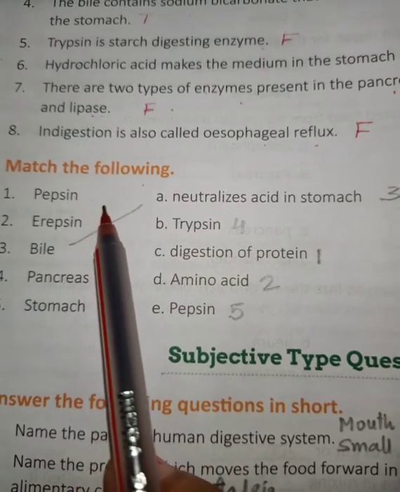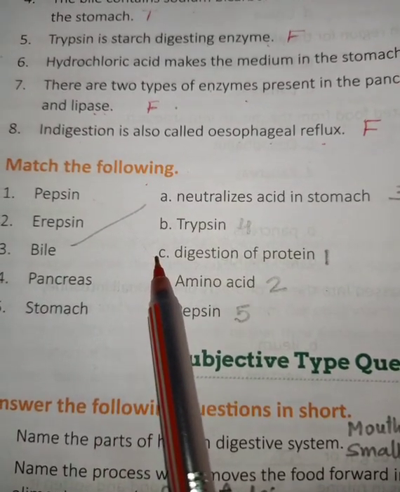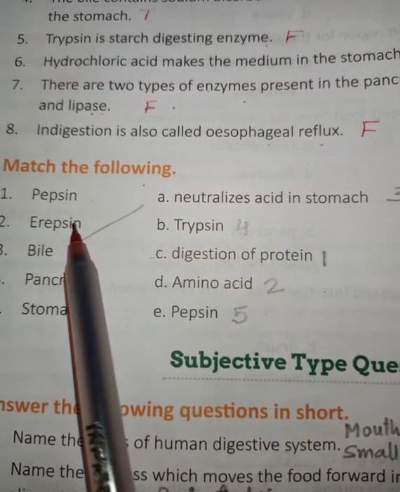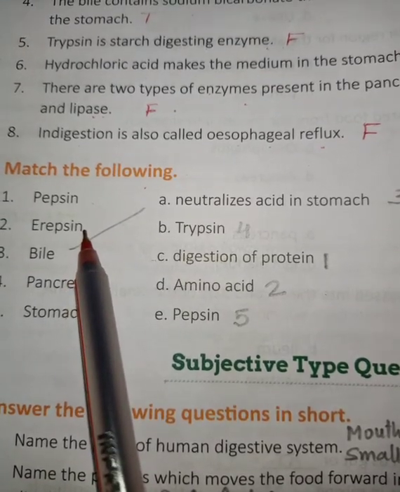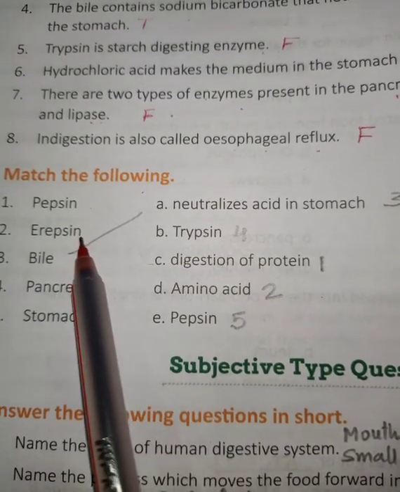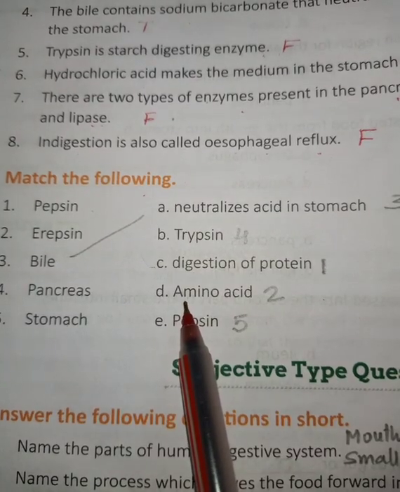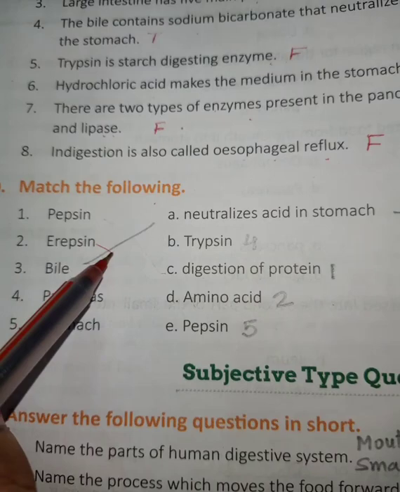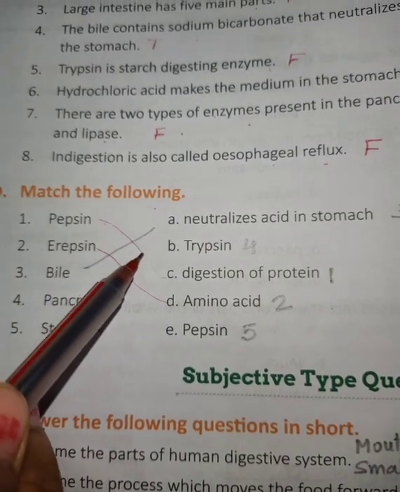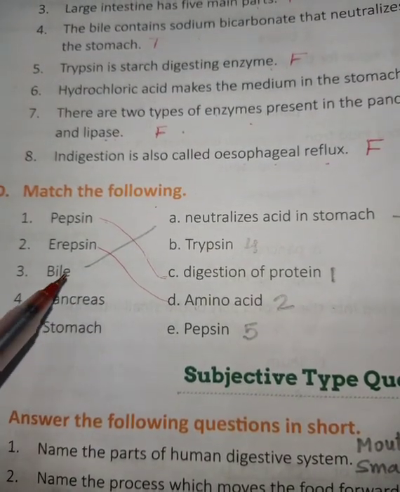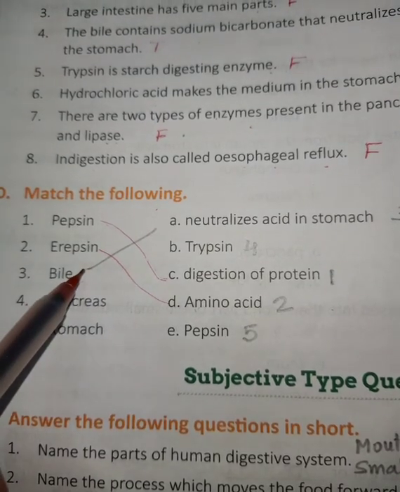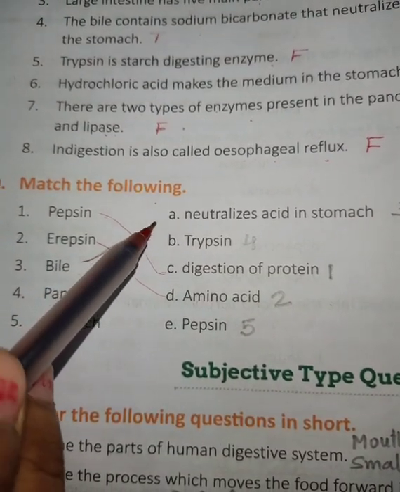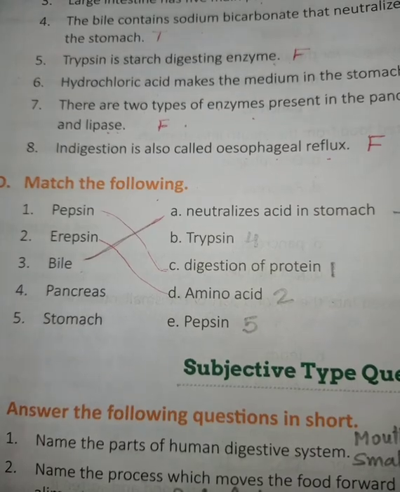You can just match pepsin with proteins. Erepsin, it helps to convert amino acids. So you can match erepsin with amino acid, pepsin with digestion of proteins. Bile neutralizes the acid in the stomach.